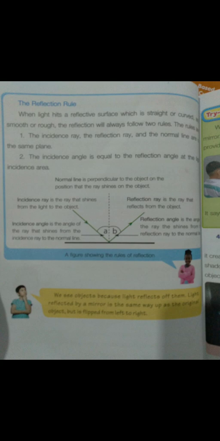Please get your book Science in Action 4 and please open your book on page 96. Are you ready? So let's begin.